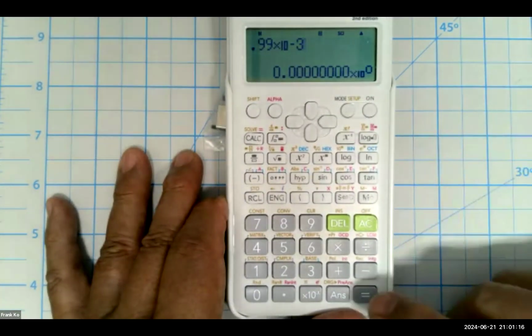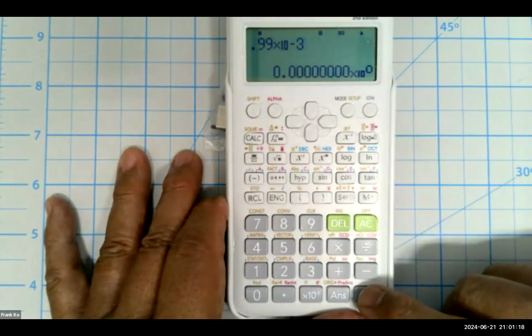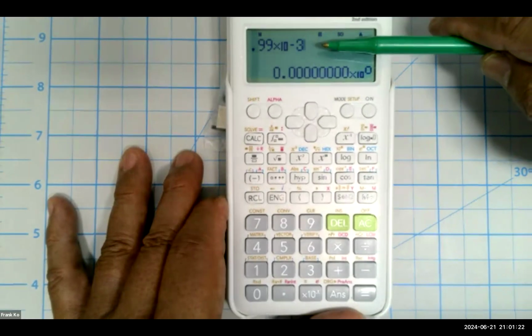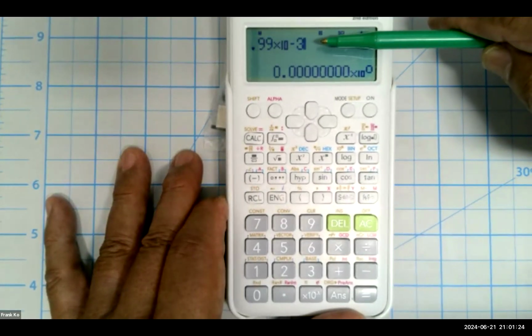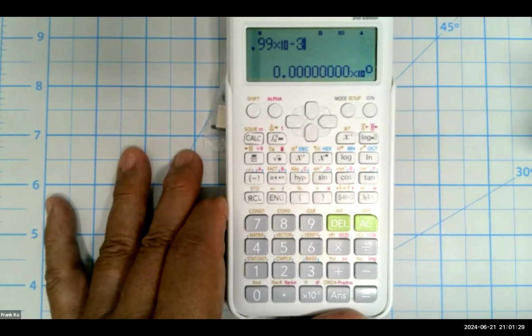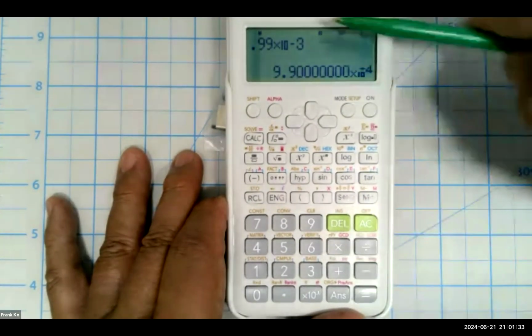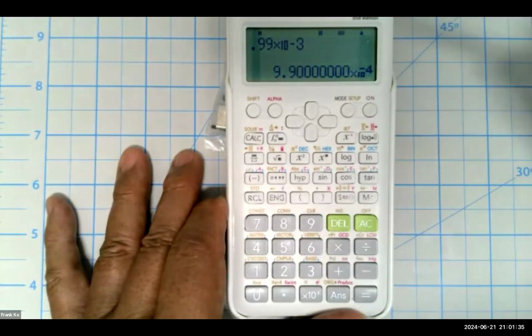Watch what happens when I hit the equal key. I'm purposely keying in something that our multimeter showed us. It didn't show us microamps as we hoped. It showed us 0.99 milli, and milli is 10 negative 3. If I hit the equal key now, it translates that into scientific notation.